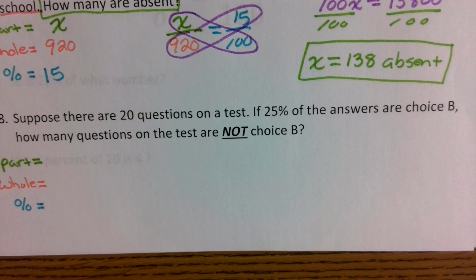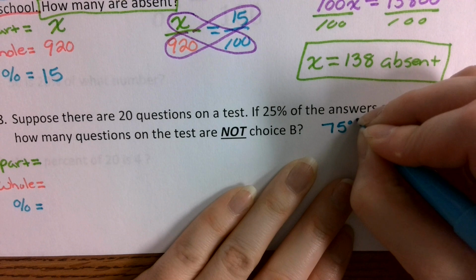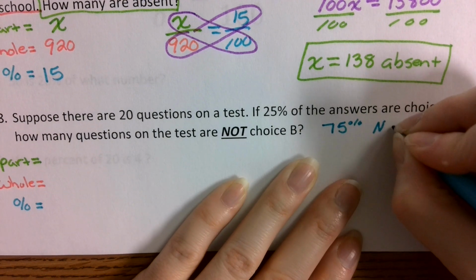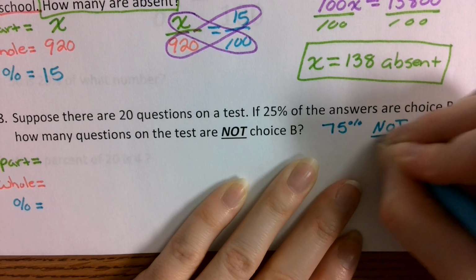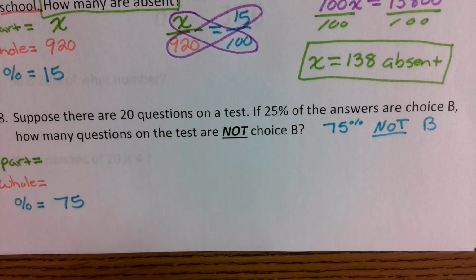75, right? A percent is out of 100. 25% of it is B. That means the rest of it, 75%, is not going to be B. Okay, so the percentage that we're going to use is 75%. 75% is not B. So we're going to put percentage is 75.